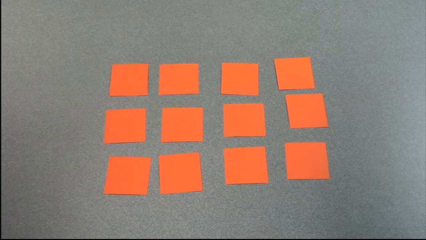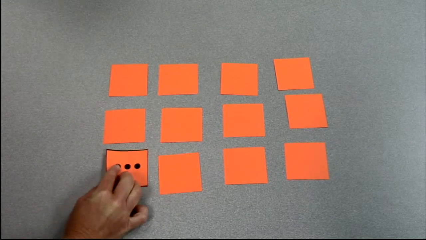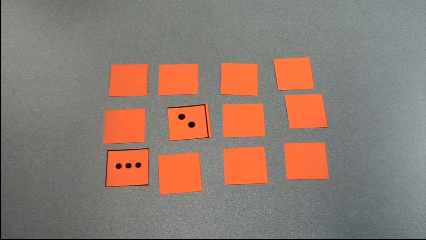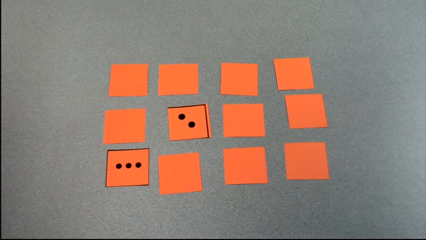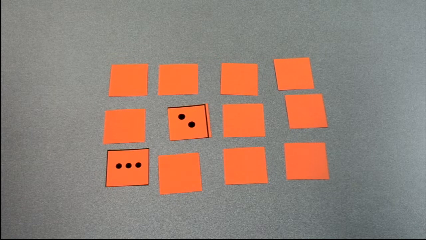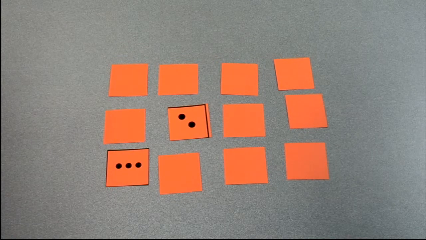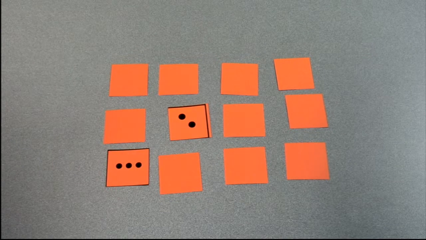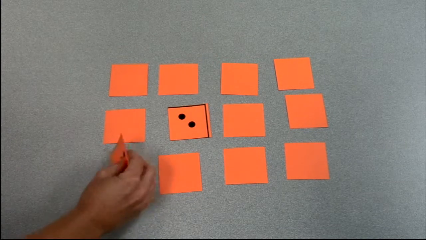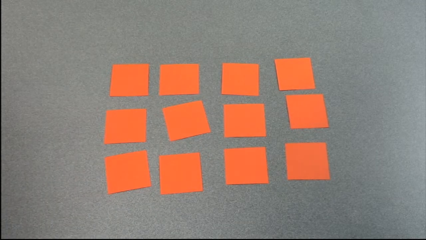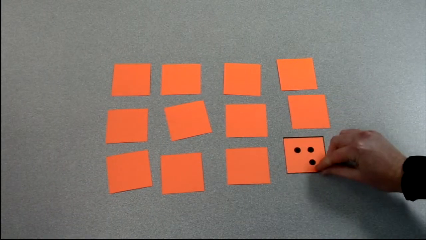Begin by turning over two cards and counting the objects. 1, 2, 3. 1, 2. Using the speech bubble card, talk about the two groups. I have 3 and 2. These groups are not equal. If the groups are equal, the students would remove the cards, but if they're not, they turn them back over in the same place, and the next student goes if you're playing a multiplayer game.